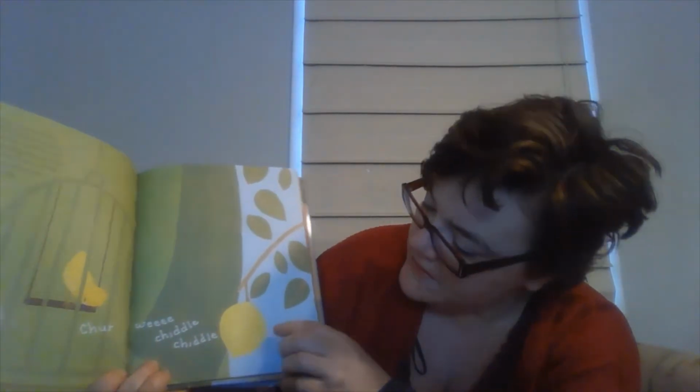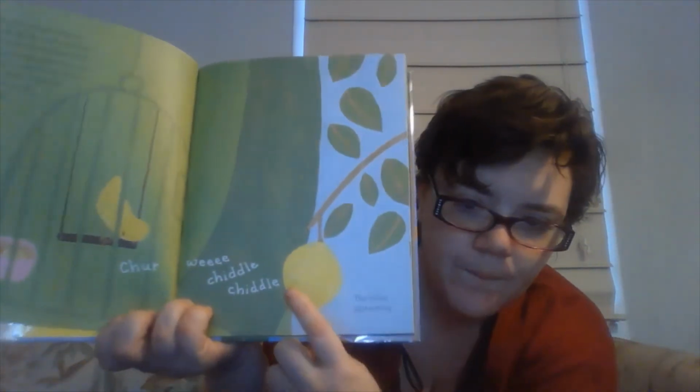So, though he had no one to sing with, he filled his lonesome cage with song. Chirwee, chittle, chittle, chirwee, chittle, chittle. Outside, a tree stretched toward the sun until a branch inched past the window frame. All right, so what do you guys think? What kind of tree is that?